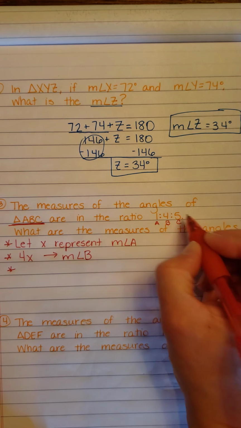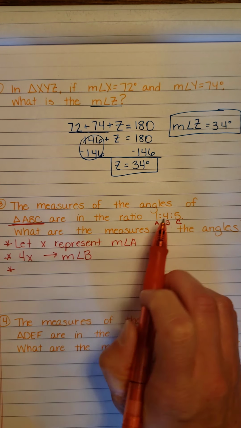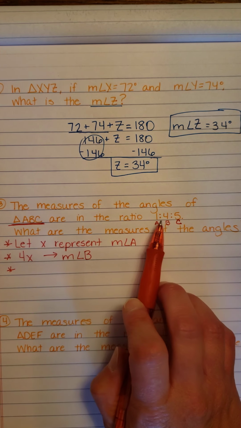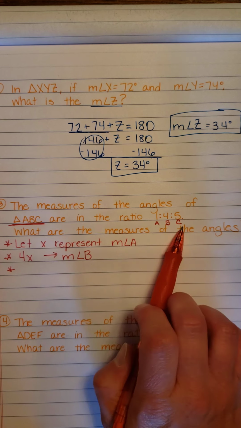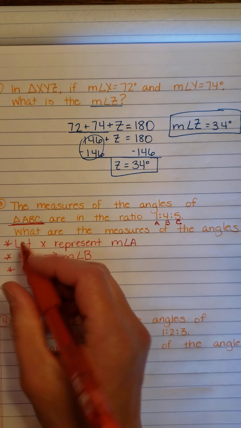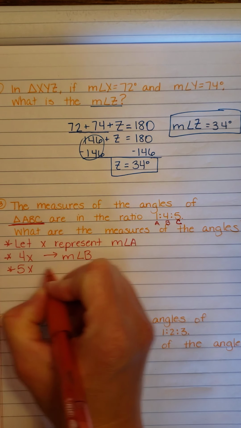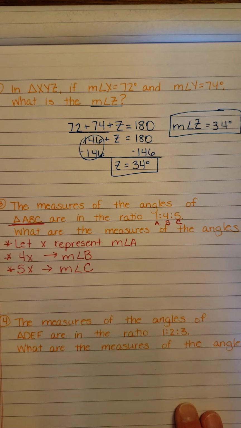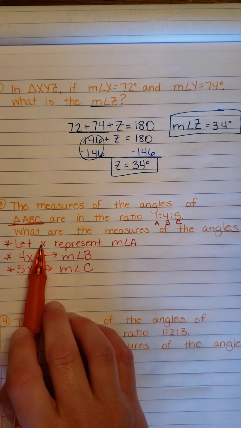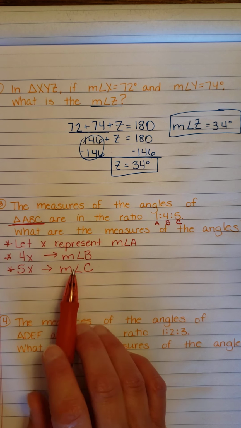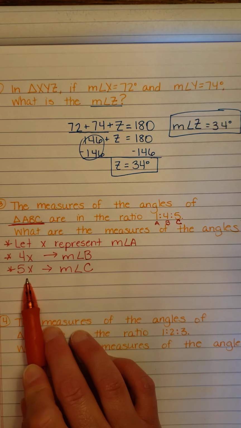And then for angle C, you always compare back to your first number in your ratio, so that's a 1:5. Since this was X, that means 5X is going to represent the measure of angle C. So we know that the measure of angle A is X, the measure of angle B is 4X, and the measure of angle C is 5X.